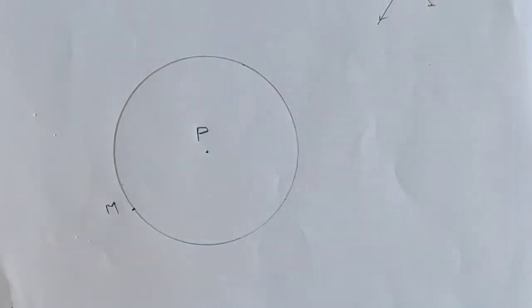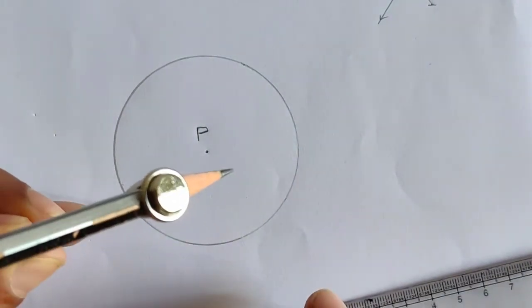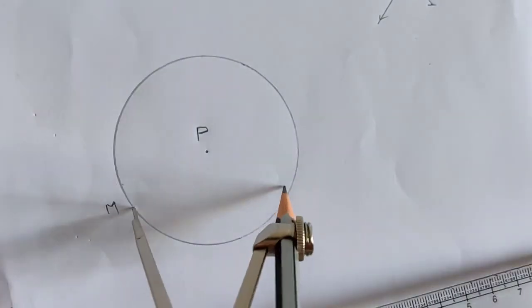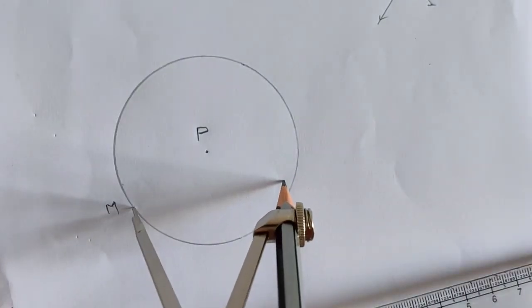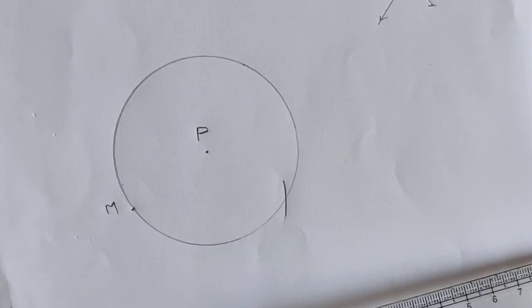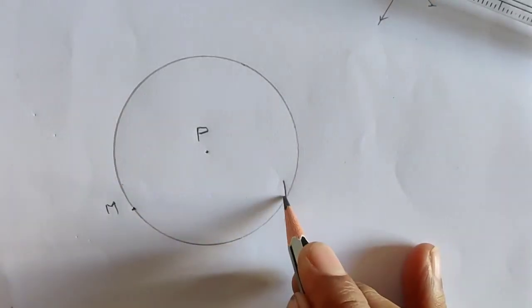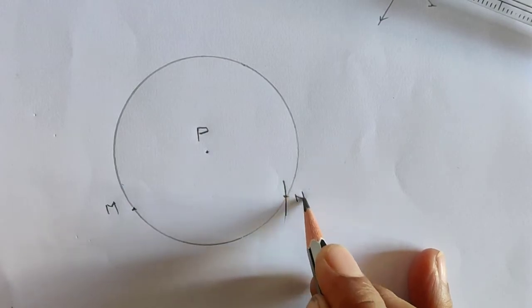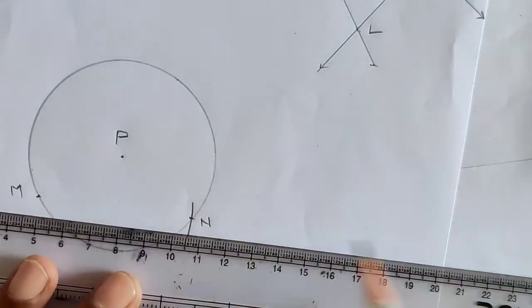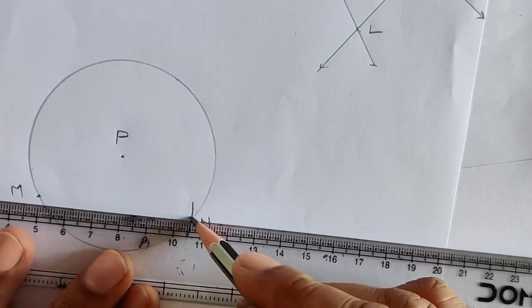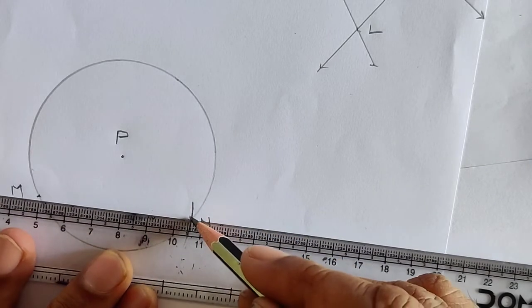Draw the arc intersecting the circle. That point is N, because this distance MN is 5.7. So here we get point N. Now draw the chord MN.